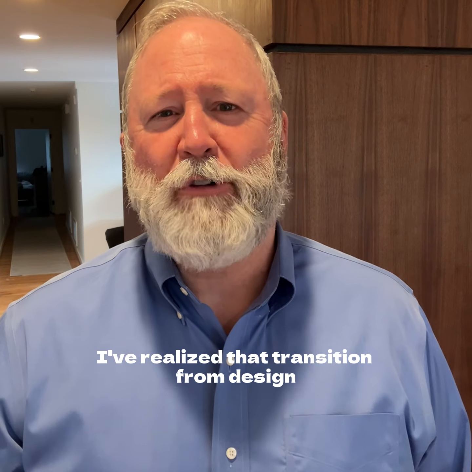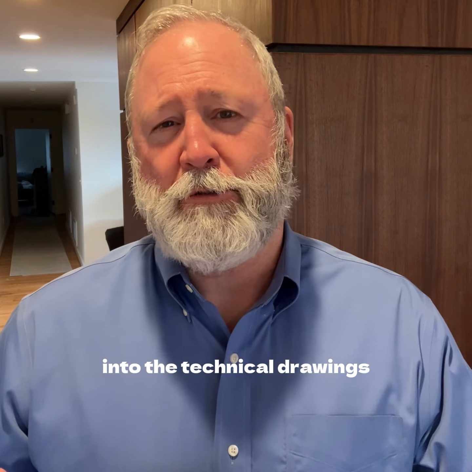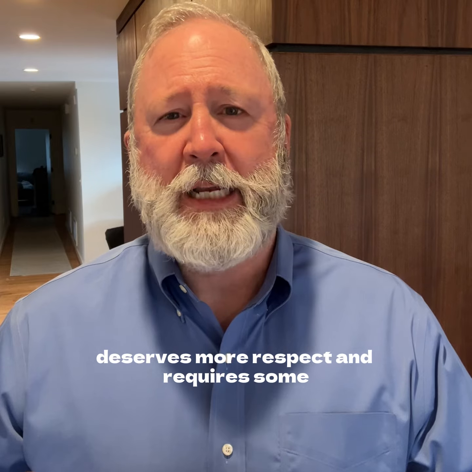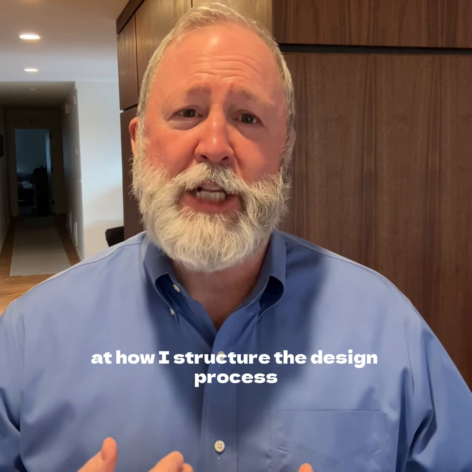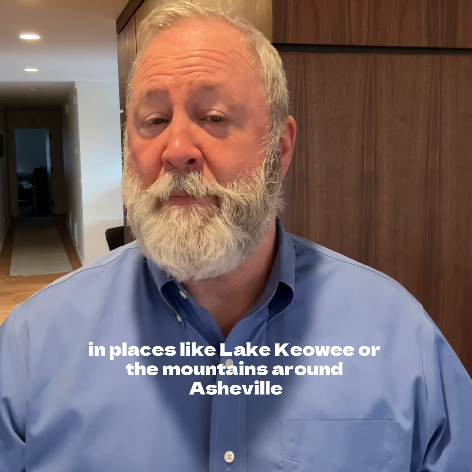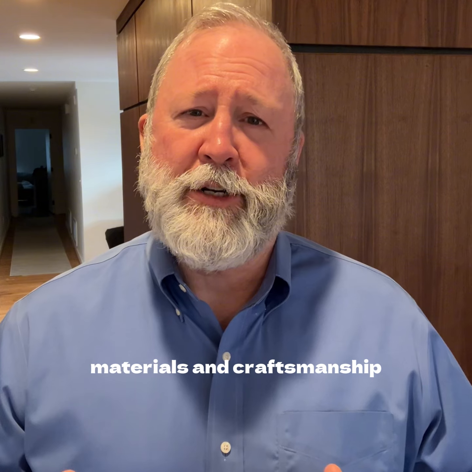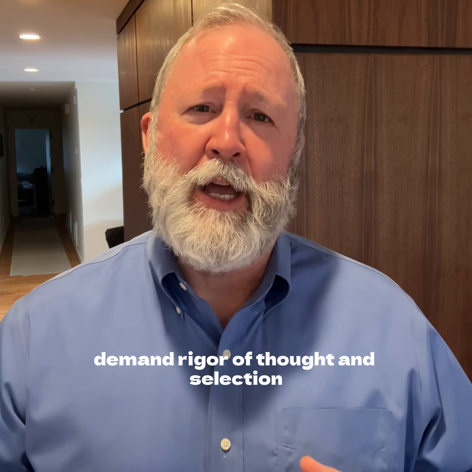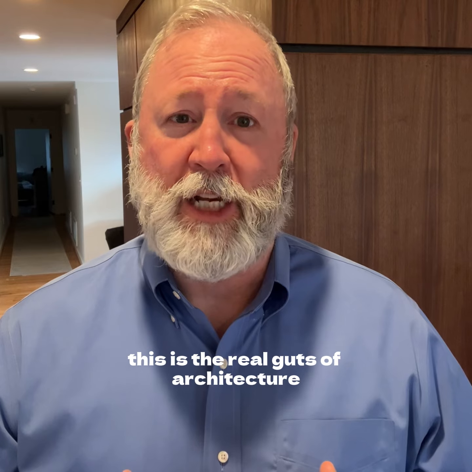Over the years, I've realized that the transition from design into the technical drawings deserves more respect and requires some thoughtful time. So here's a deeper look at how I structure the design process, especially for complex, high-end homes in places like Lake Keowee or the mountains of Asheville, North Carolina, where terrain, materials, and craftsmanship demand rigor of thought and selection. This is not a simplified version. This is the real guts of architecture.